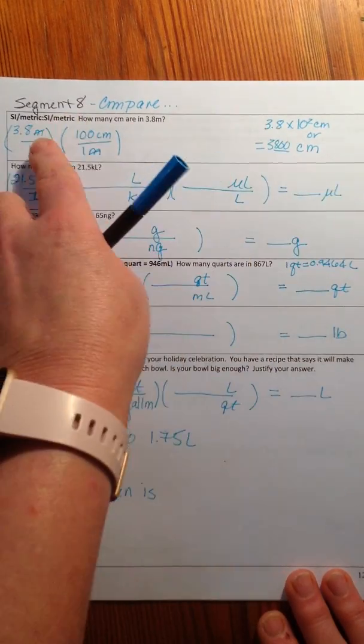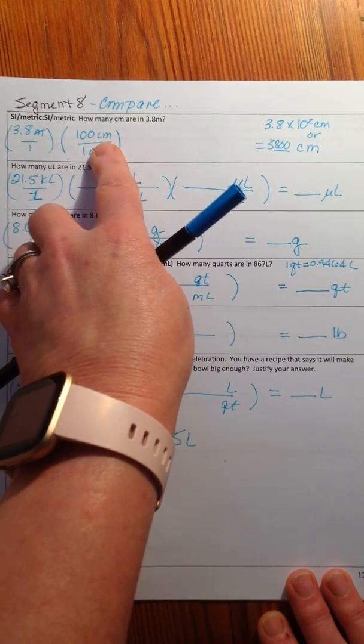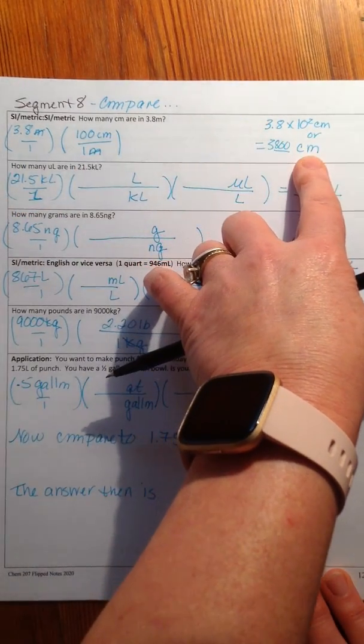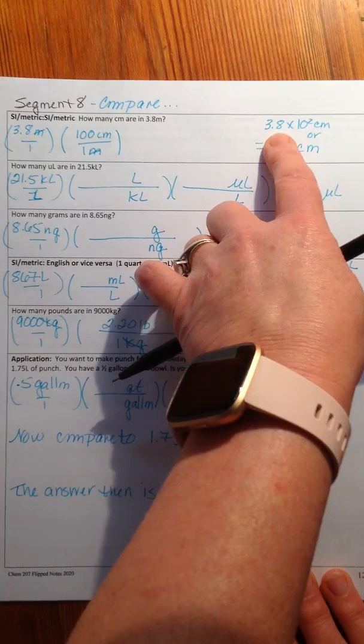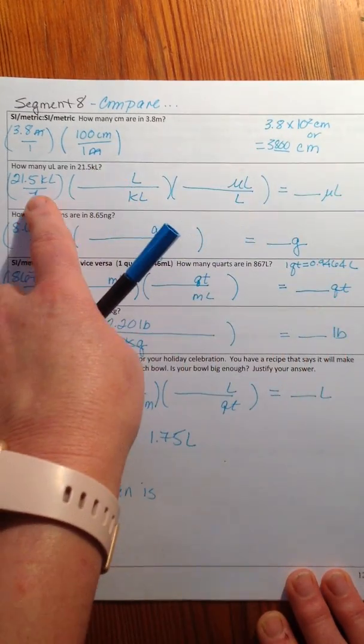Starting place, ending place, conversion factor is centimeter to meter, meters cancel, centimeters here, centimeters there. We multiply and we get 3.8 times 10 squared, or 3,800 centimeters.